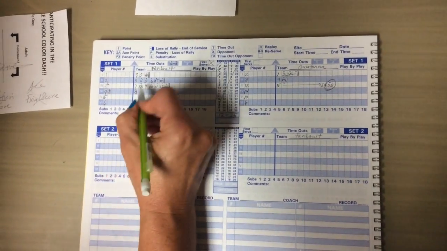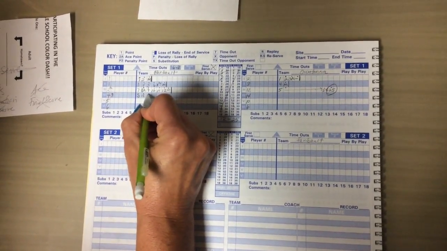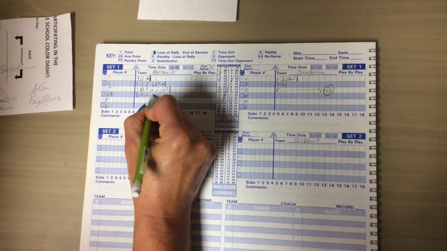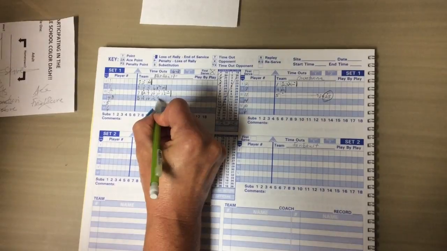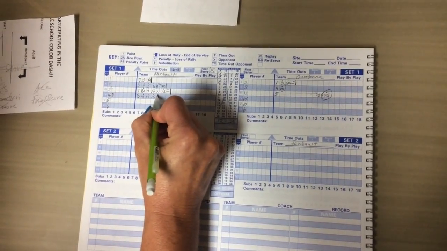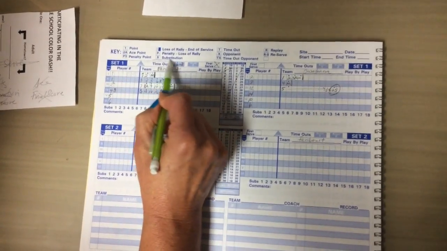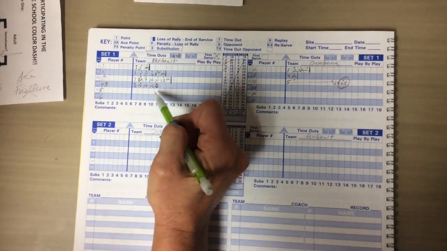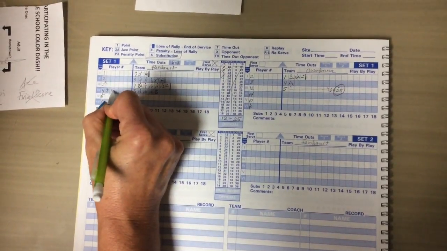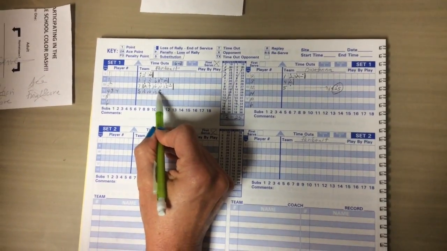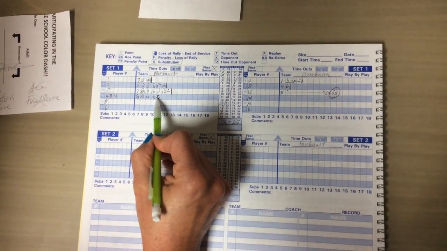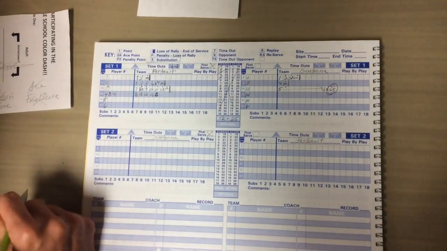If by chance a coach decides to re-enter a player, again you would indicate S for substitution, just like our key shows us here, and number 4 is going to go back in, and we know that just because of the capital S that you've put in the box. Number 4 is going back in for number 8.